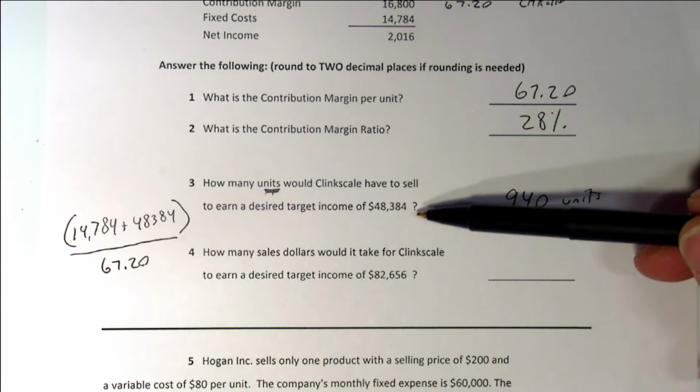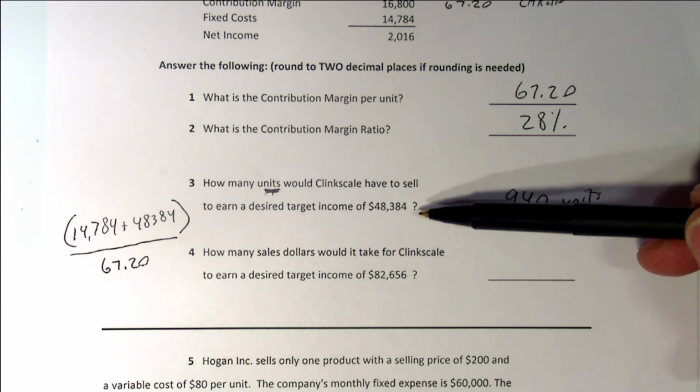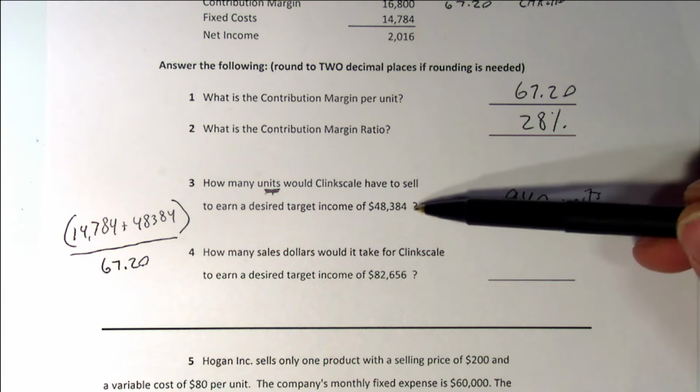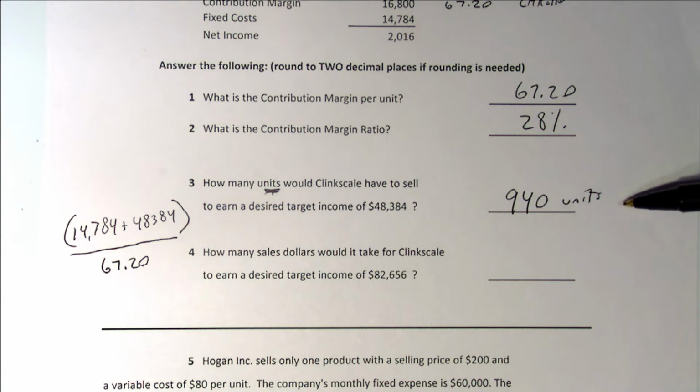If you want some extra practice, recast a contribution margin income statement at that level and see if that is, in fact, the bottom line for this level of activity.